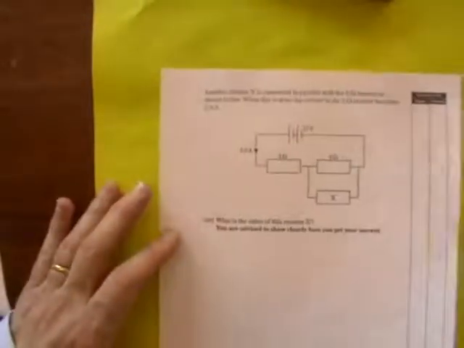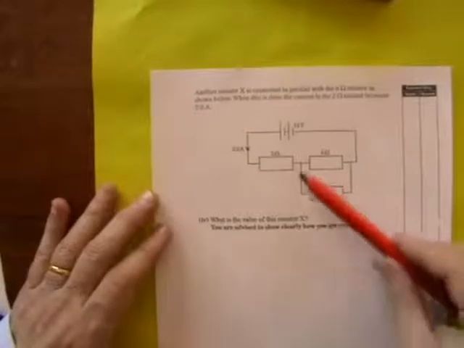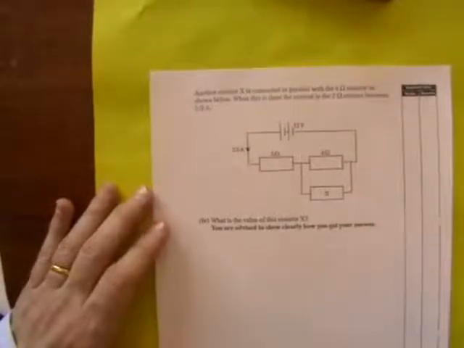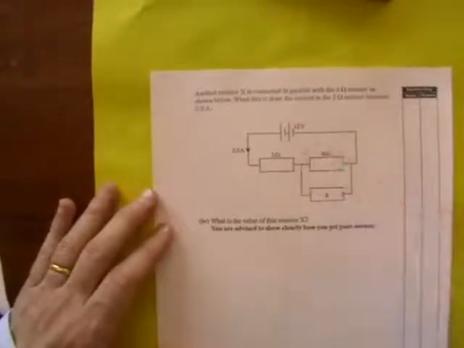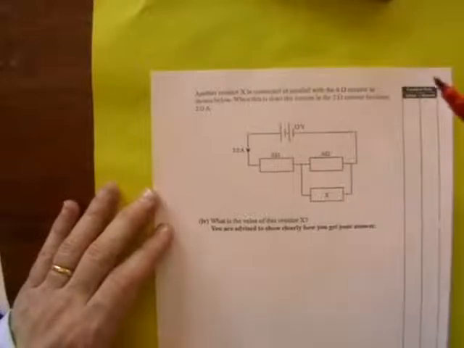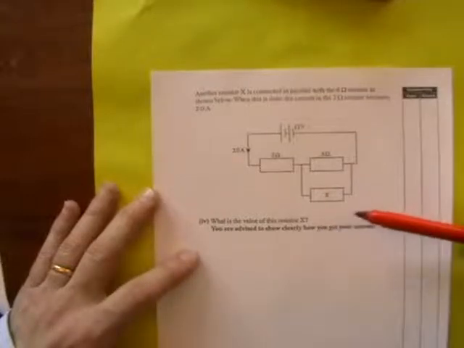The question goes on to talk about adding another resistor X in parallel with the second resistor, the 6 ohm. We're told that another resistor is connected in parallel with the 6 ohm resistor. When that is done, the current in the 2 ohm resistor becomes 2 amps. What is the value of this resistor X?